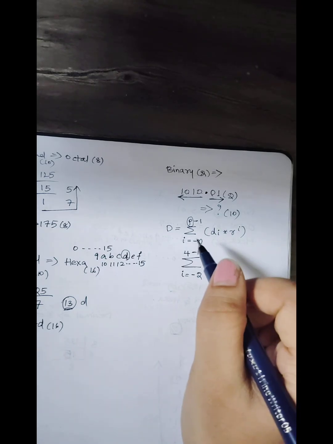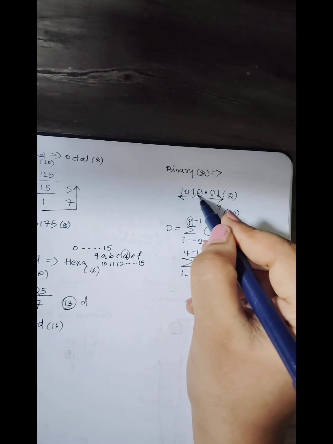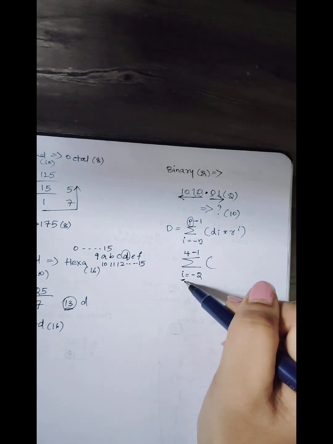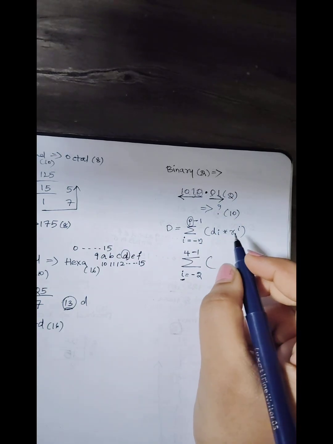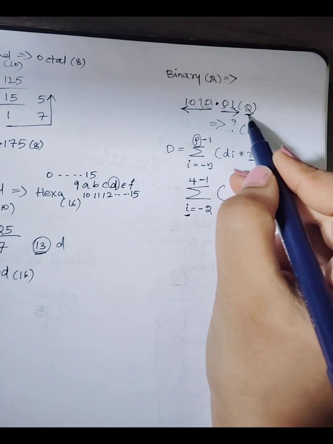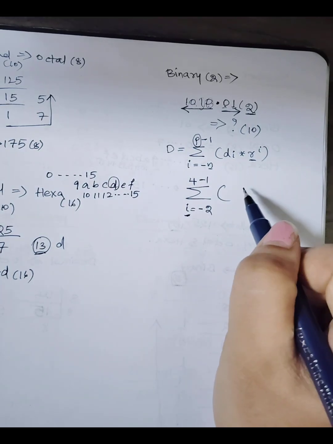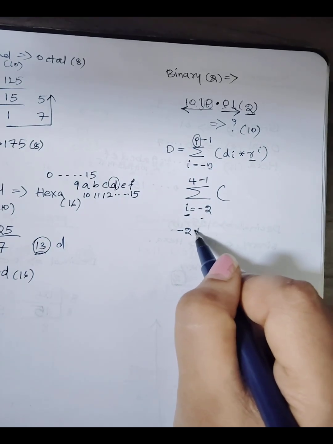And Di is these numbers. Each time you need to take one number with the formula. As I is iterations, for each iteration you need to take one value using this formula. And R is radix. We are in binary number, so our radix will be 2. So if we are using this formula, I iterates from minus 2 to 3.